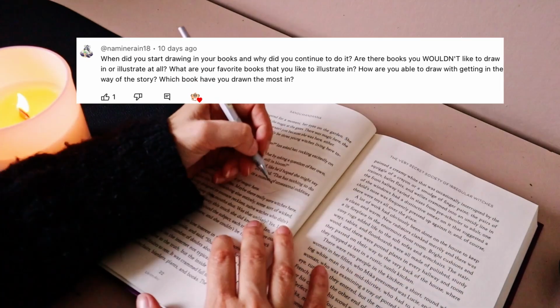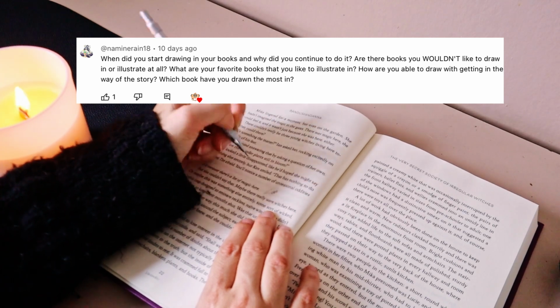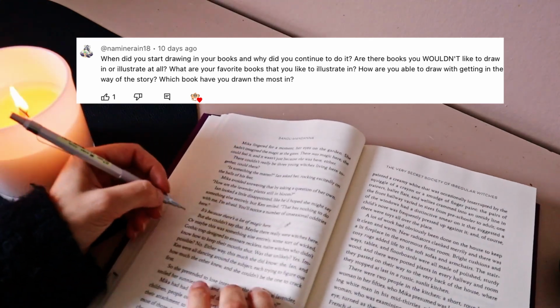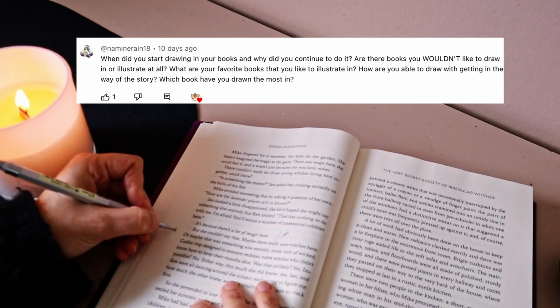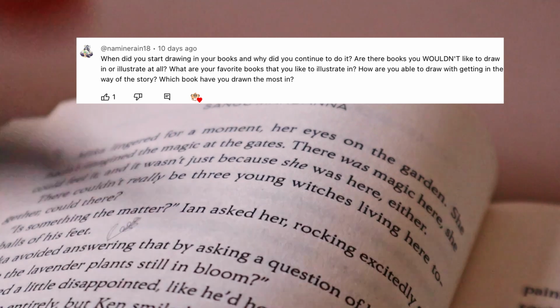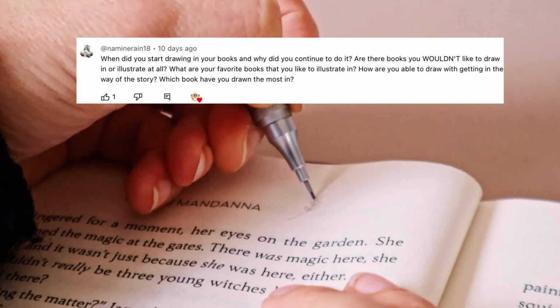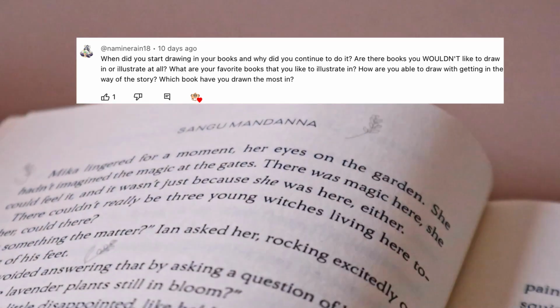Okay, the next question is actually multiple questions. So, when did you start drawing in your books and why did you continue to do it? Are there any book you wouldn't draw in or illustrate at all? What are your favorite books that you like to illustrate in? Are you able to draw without getting in the way of the story? And which book have you drawn the most in?